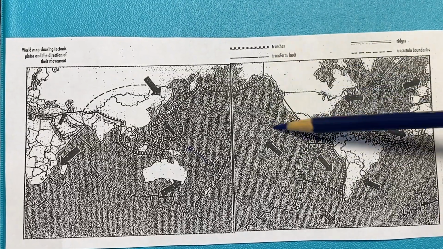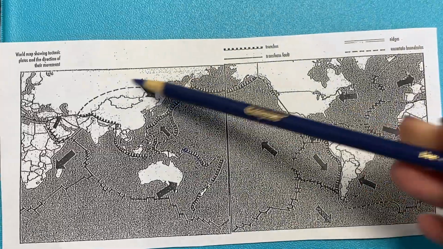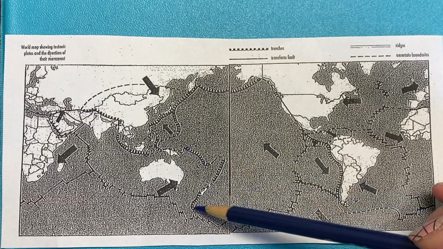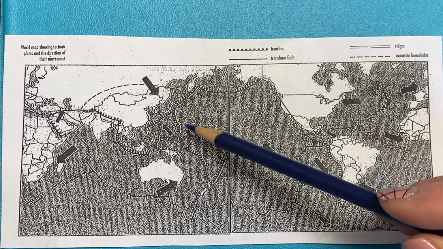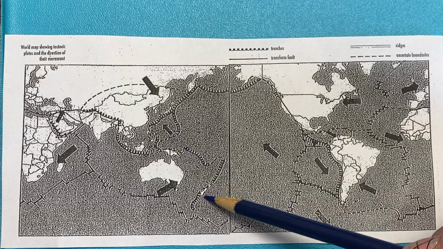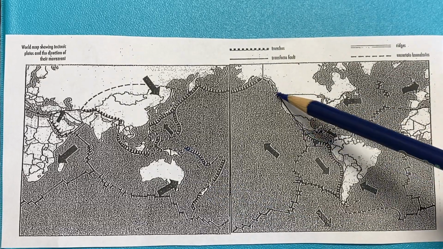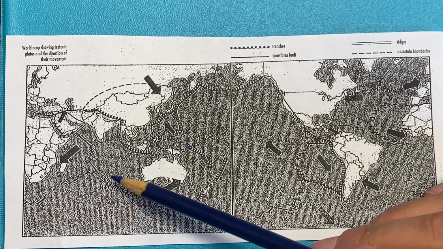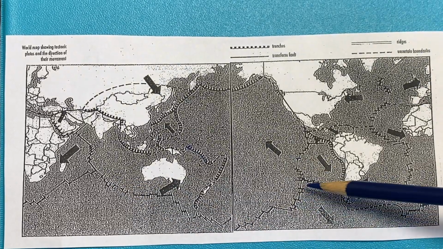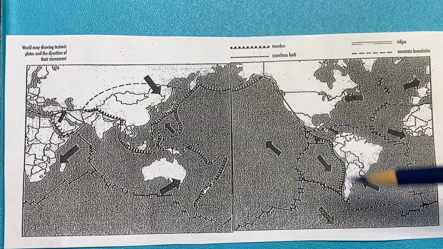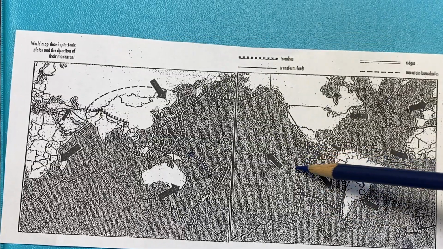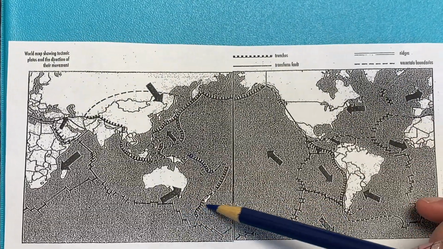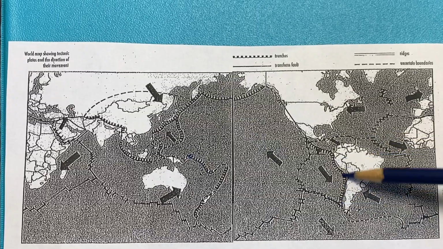If you look, you can see here's North America, we've got South America, we've got Eurasia, we've got Africa and Australia. Everywhere you see the line with the dots, if you look at the key, is a trench. Everywhere you see a straight line is a transform fault. And everywhere you see the two lines that are dotted like this is a ridge system. So remember, at the ridge system is where the magma is coming up out of the earth. At the trench system is where it's going back in the earth.